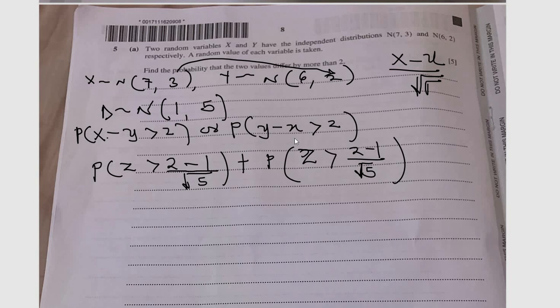The key to this question is interpretation: the probability that the two values differ by more than 2. So from here, the probability will be Z greater than 1 over root 5 plus Z greater than 1 over root 5, which is 1 minus phi of 1 over root 5.